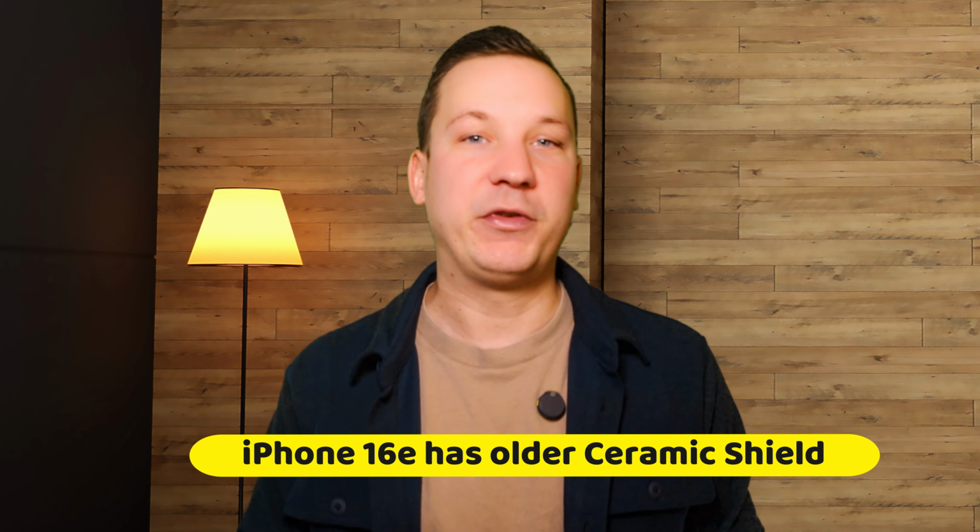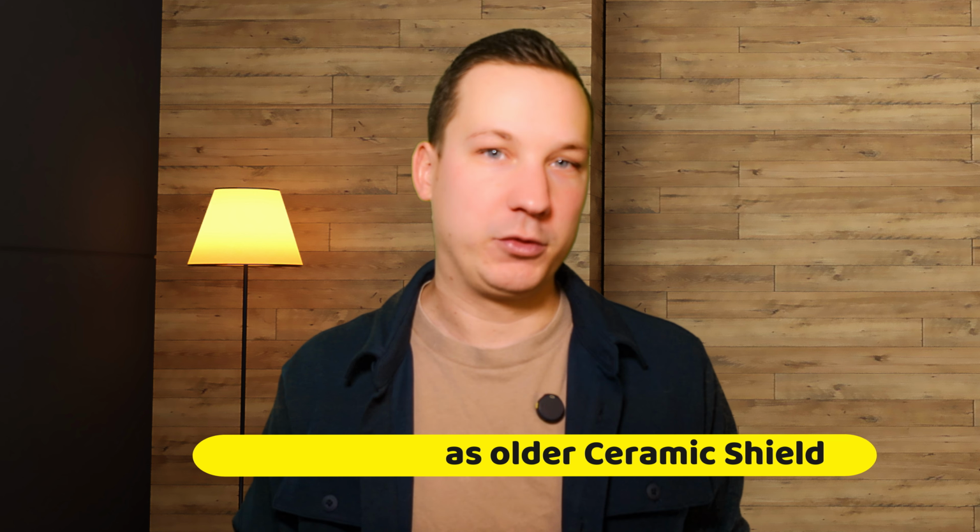Both iPhones are covered in Apple's Ceramic Shield, but some sources say the 16e has an older generation of this. And now for the camera, which has a lot of differences that I'll feature side by side so you can see them more easily.